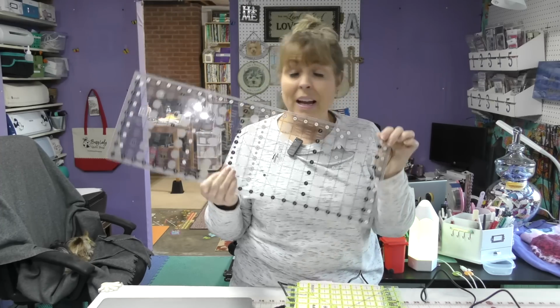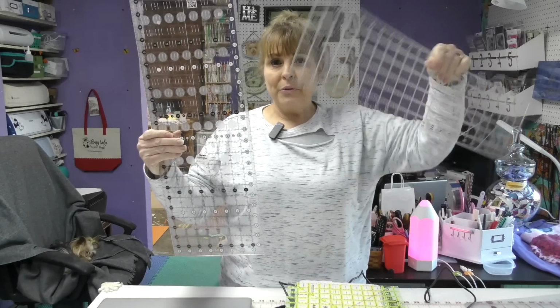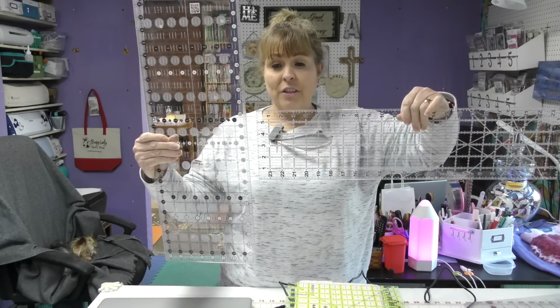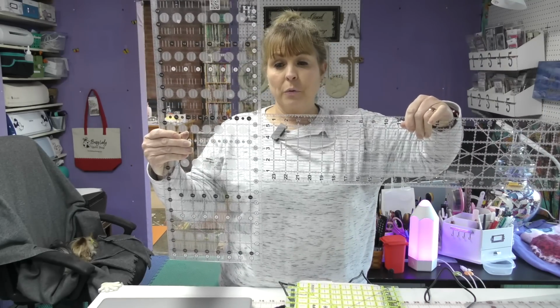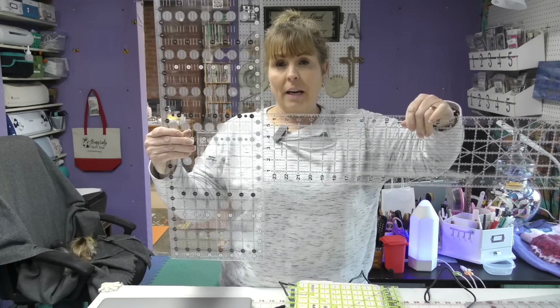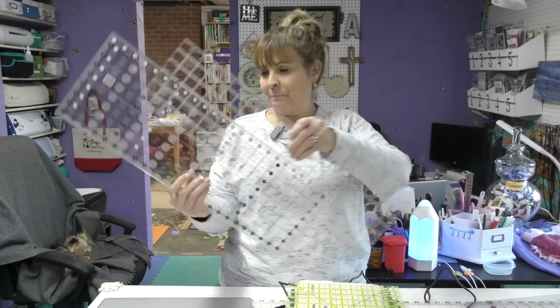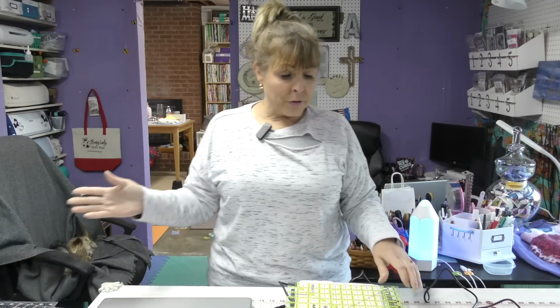Because this one is only 8.5 inches, I would have to use it in coordination with another ruler. I would use this ruler to measure my 10 inches and then use this ruler to actually cut, or vice versa. You can use your shape cut ruler and cut on the 10.5-inch line, or any other type of ruler that enables you to cut 10.5-inch squares.